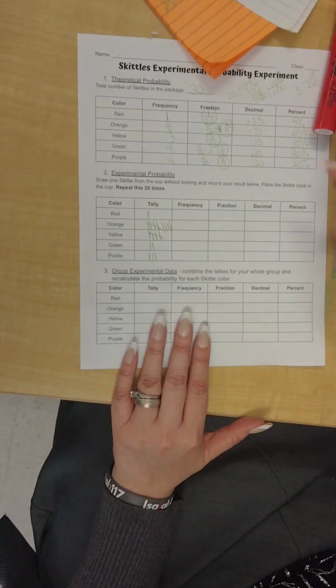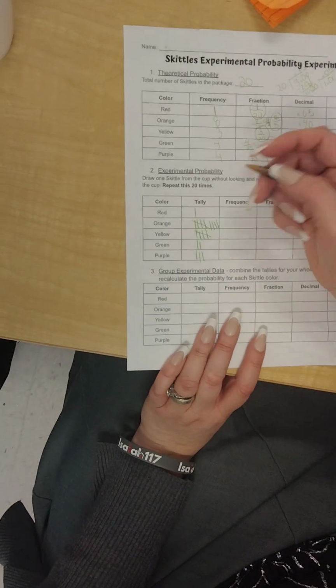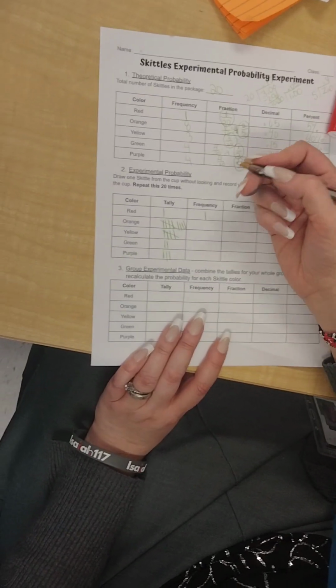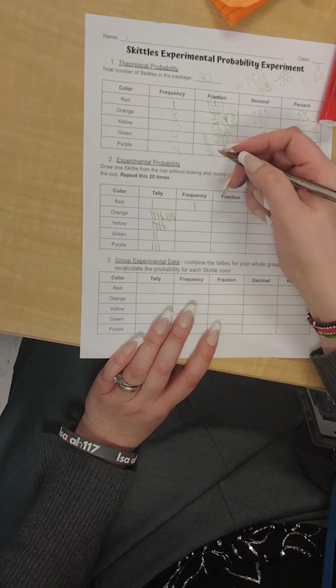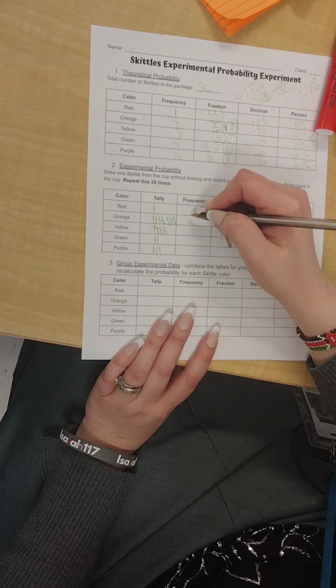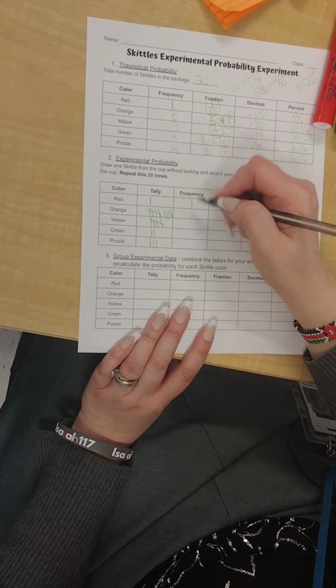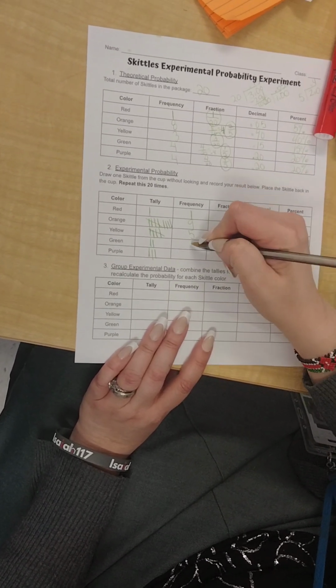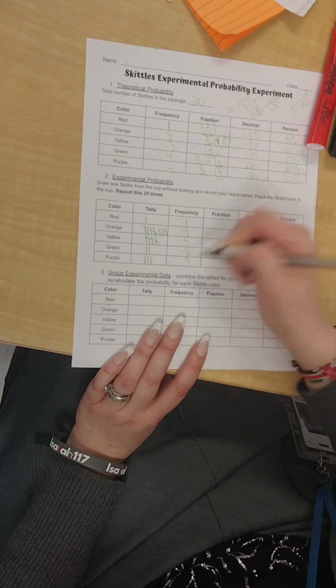Okay. So at that point, the tallies are there because it's just easier to tally that way. But now I'm going to actually put the number. So it's 1. And here I got 5 and 4 would be 9. And then I got 5 here. And then I got 2 and I got 3, right?